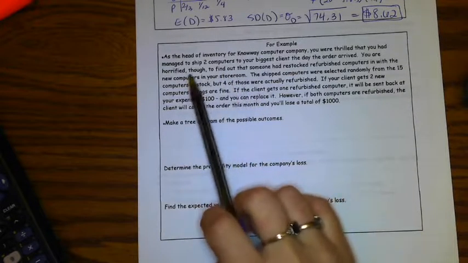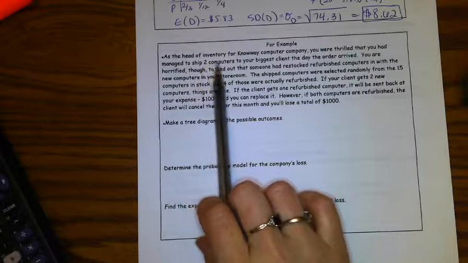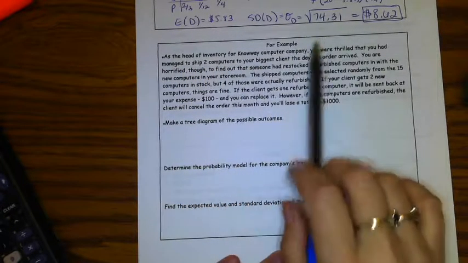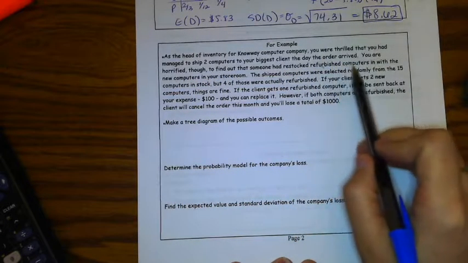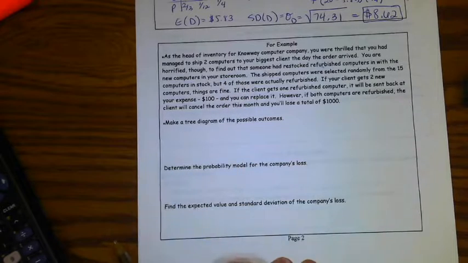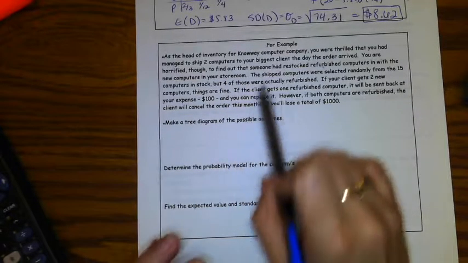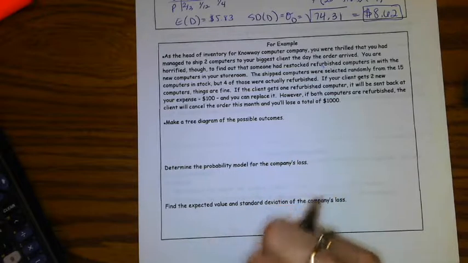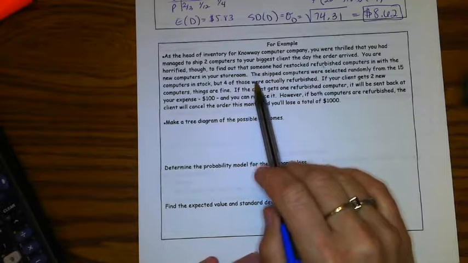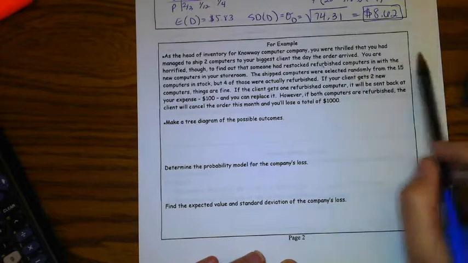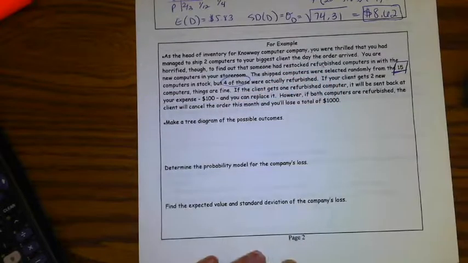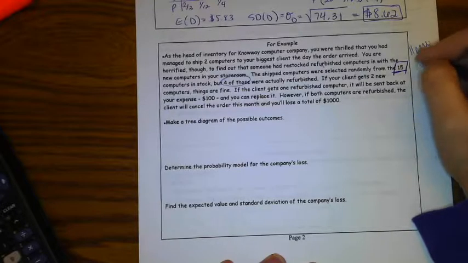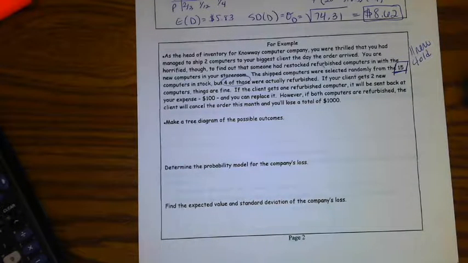Here we go. As a head of inventory, you were thrilled to know that you shipped 2 computers to your biggest client the day the order arrived. Woohoo, you were so excited. However, you were then horrified to find out that someone had restocked refurbished computers with new computers in your storeroom. So there's a possibility that your biggest client just got refurbished computers instead of new computers, so they're not going to be happy. The shipped computers were selected randomly from the 15 computers in stock. 4 of those 15 were refurbished.